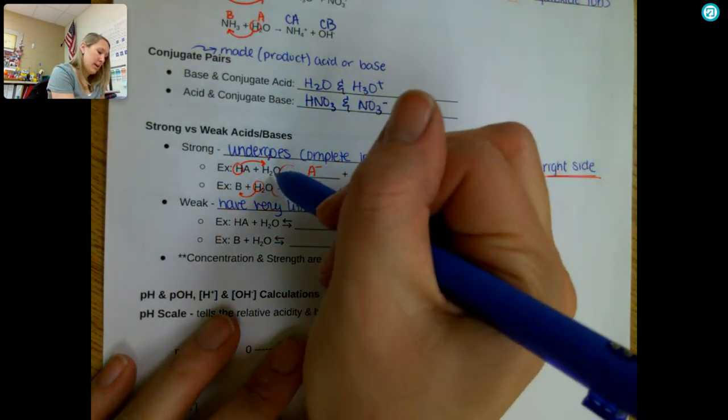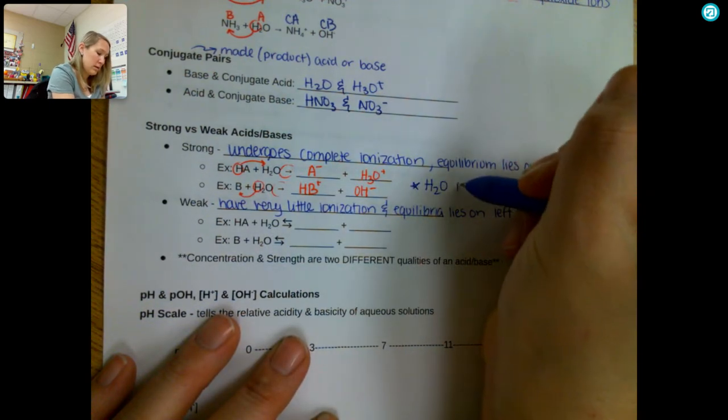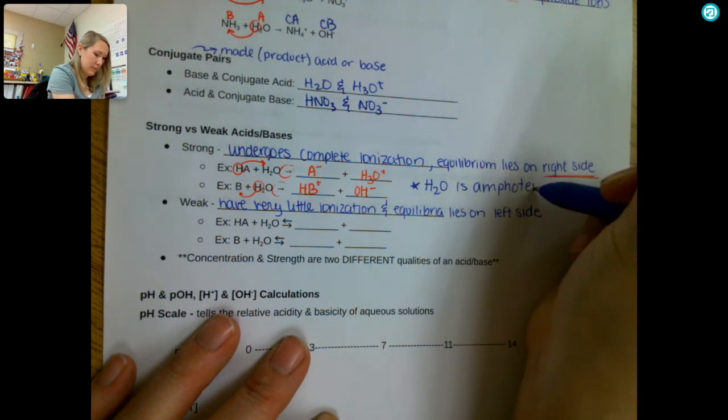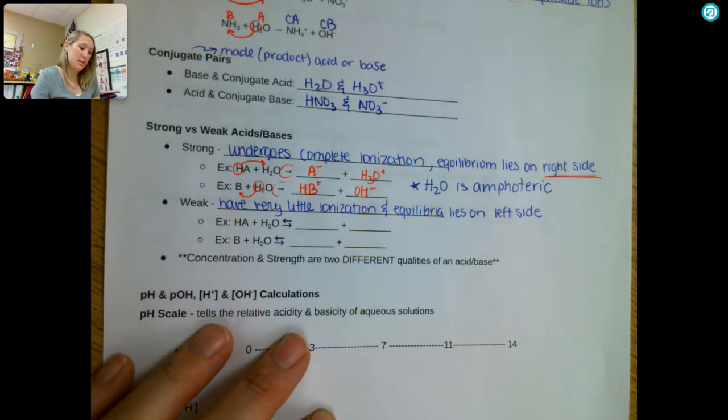We can also talk about the fact that water can act as both an acid and a base, and then we have a special name for that, and we say that water is amphoteric because it can act like both an acid and a base.